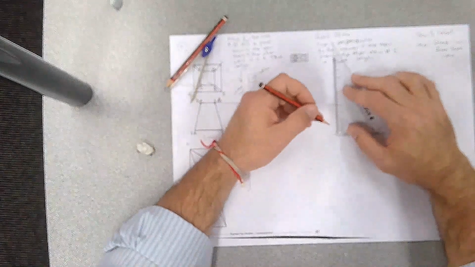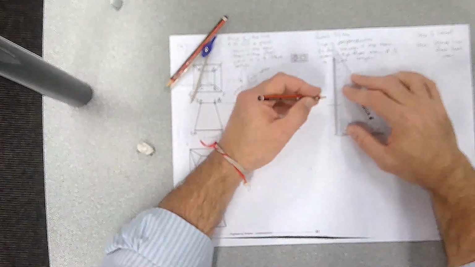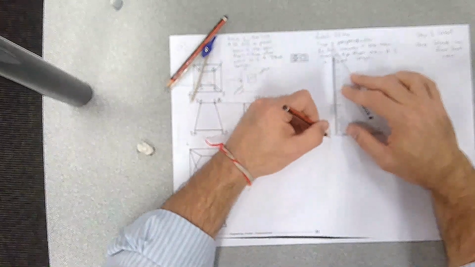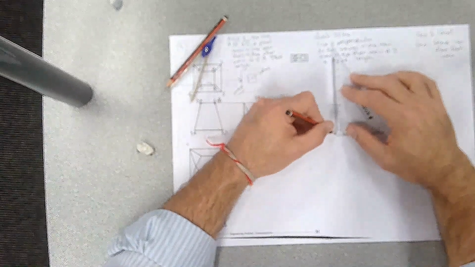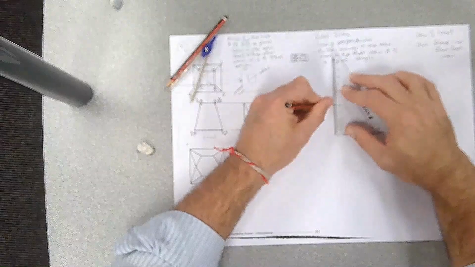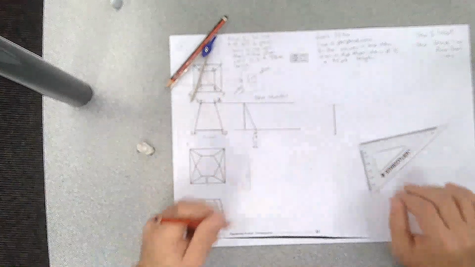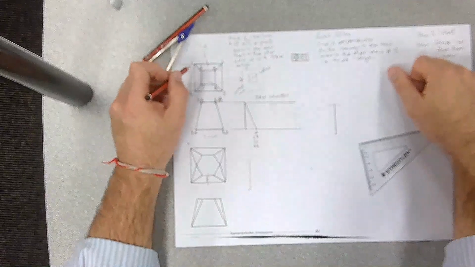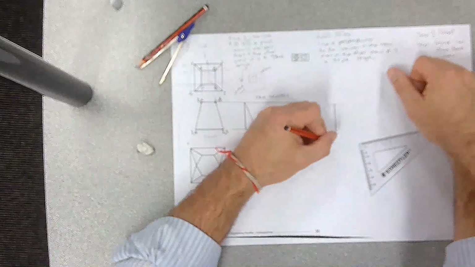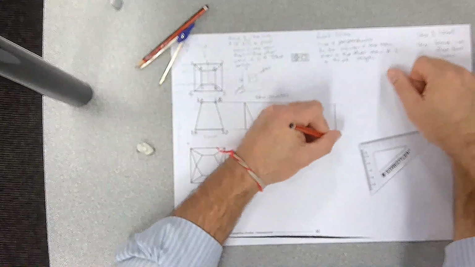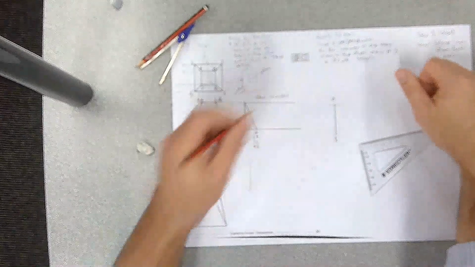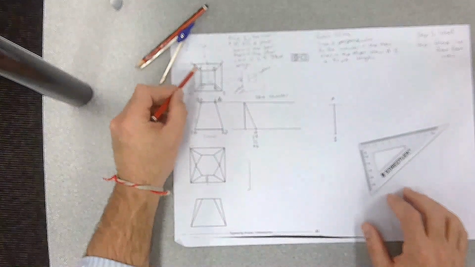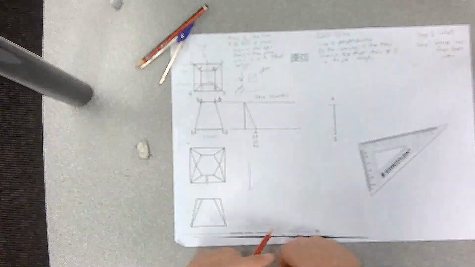So we're going to go 4 centimeters. That's our first line, and we know that that line is going to be 1 at the bottom, because the bottom surface has numbers on it, and A at the top. So we're looking at that line there. That's our starting point.